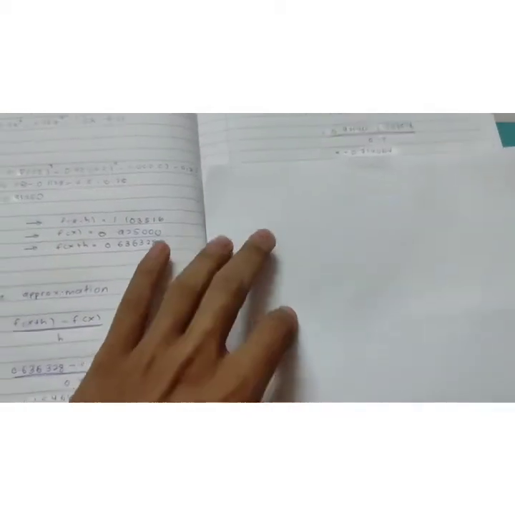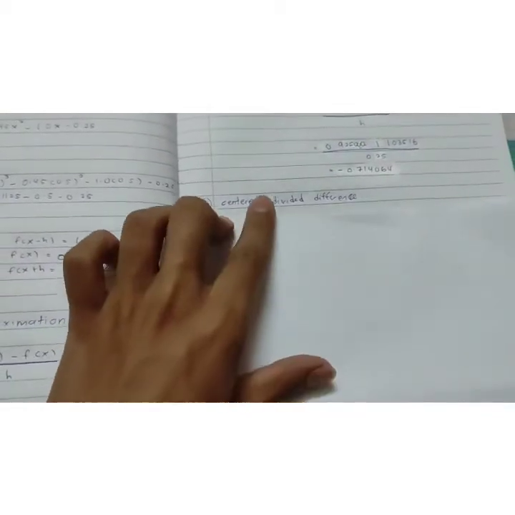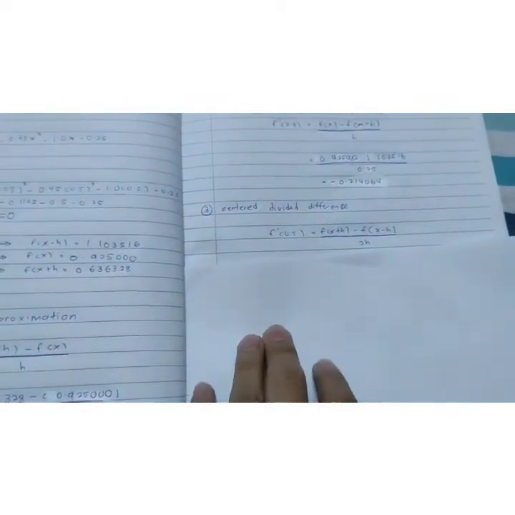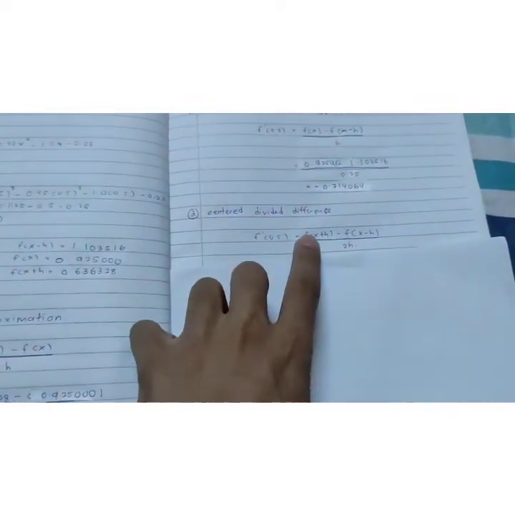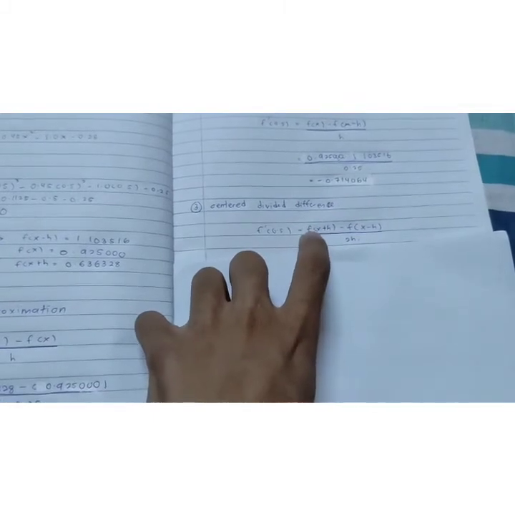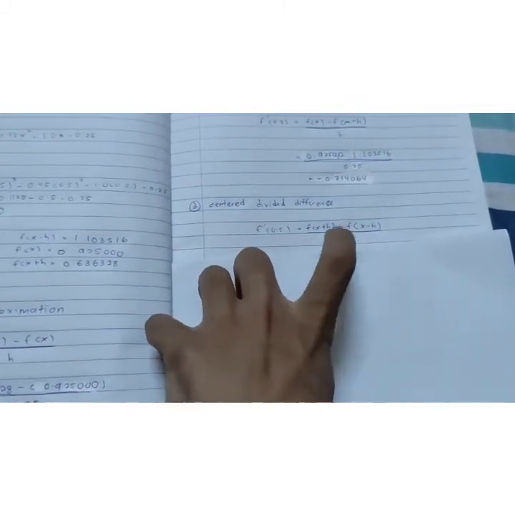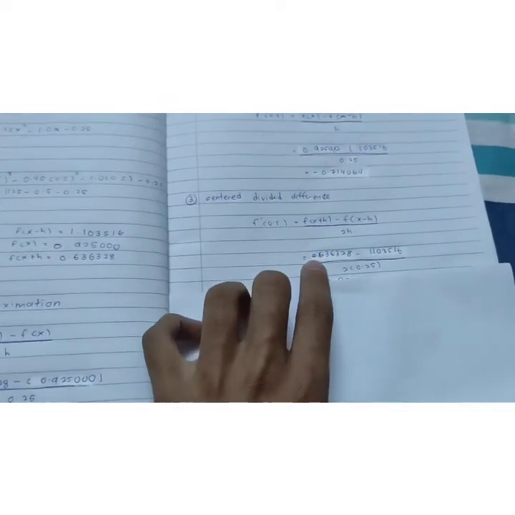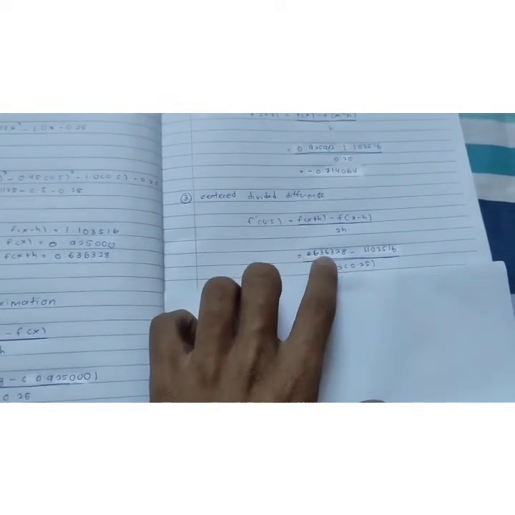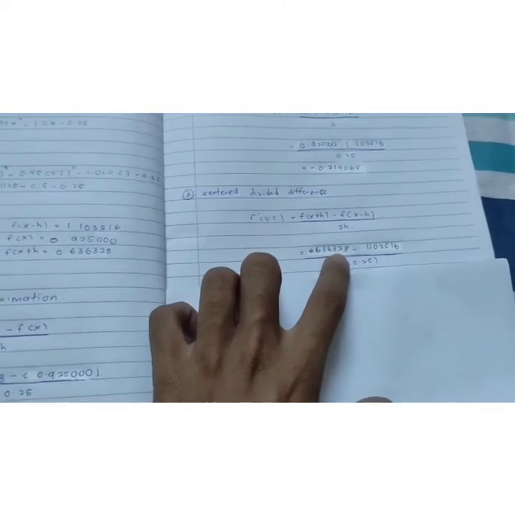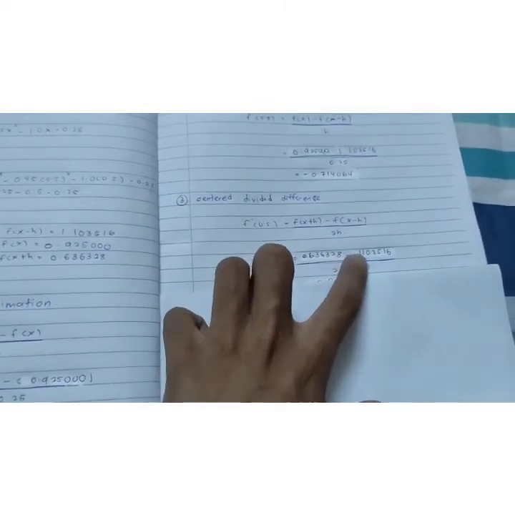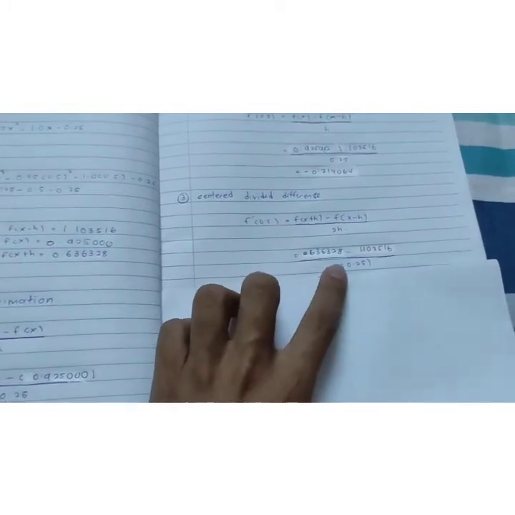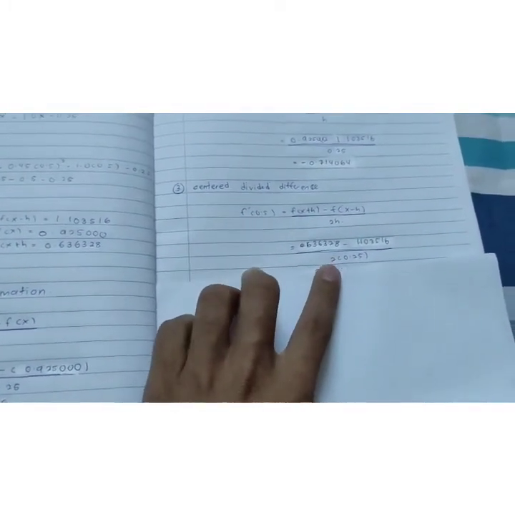Lastly, we go to the center divided difference with this formula. The formula is the future value minus the previous value over 2h. So 0.636328 minus 1.103516 over 2 times 0.25.